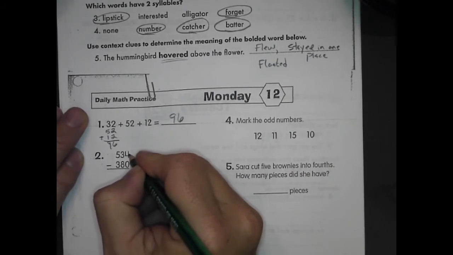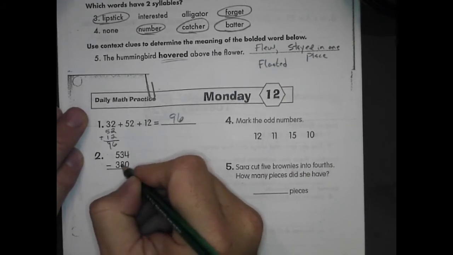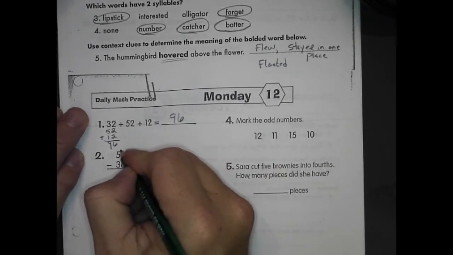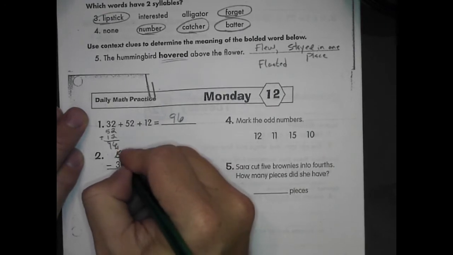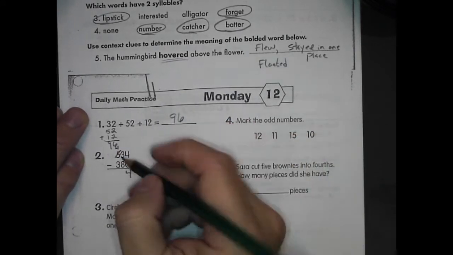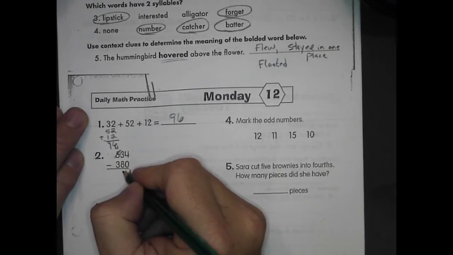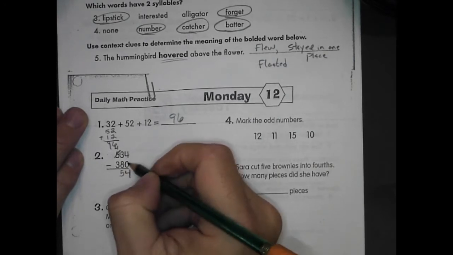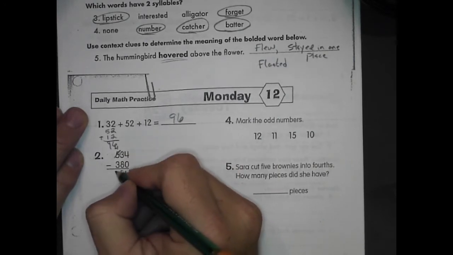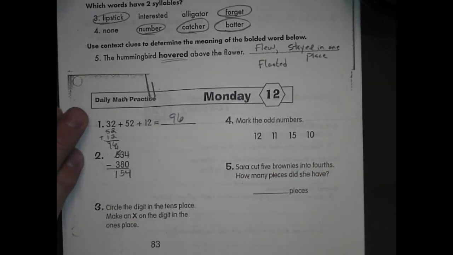Can we take 0 from 4? Yes, we can. Can we take 8 from 3? No, we cannot. So we borrow 1 and add 1. So that is going to give us 154.